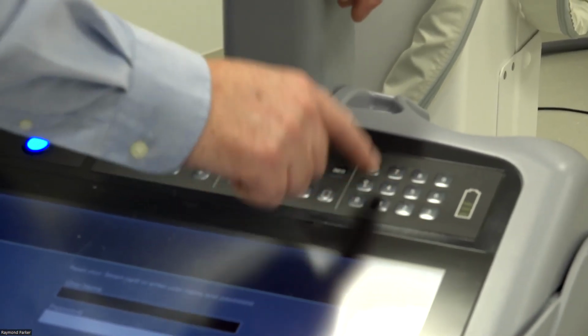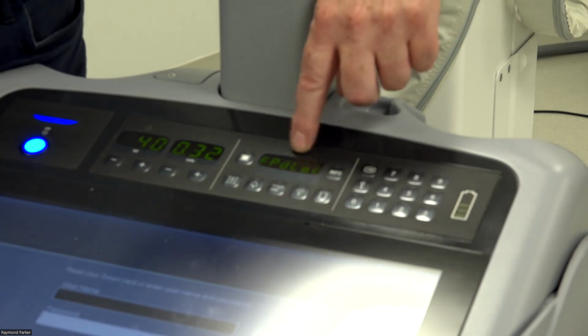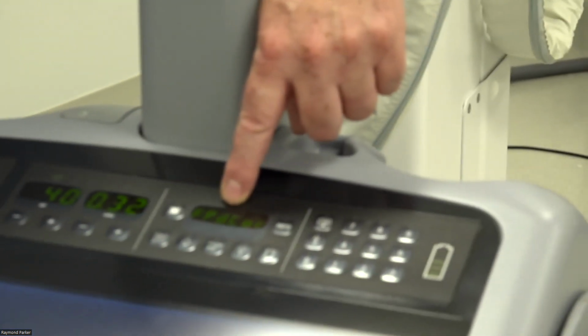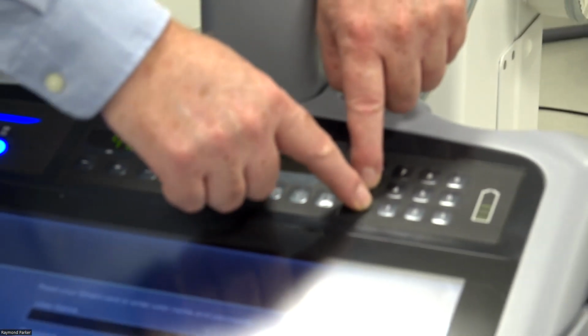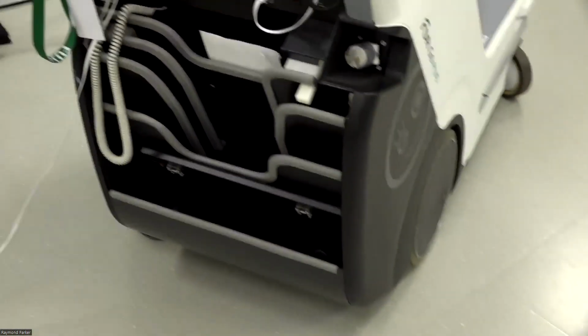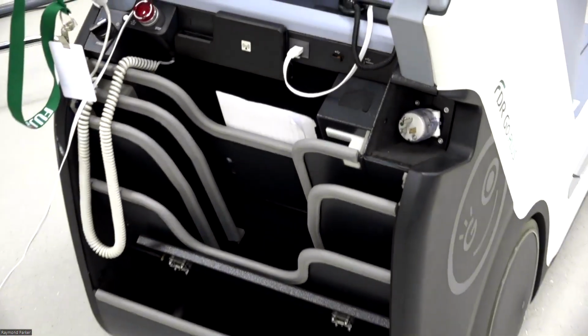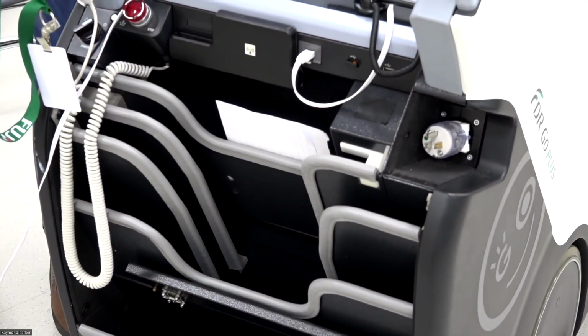I have to put the PID in first. The FPD lock is engaged. It will actually say FPD LOC. To disengage, press the key and the 0 button, and that large click that you heard, I'll repeat that for you, is key and the 0 to unlock the portable.